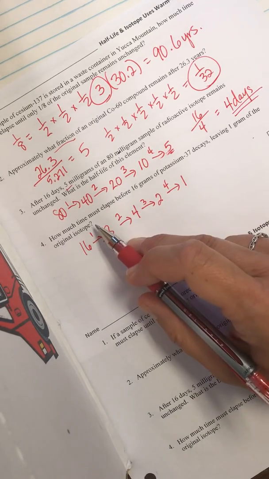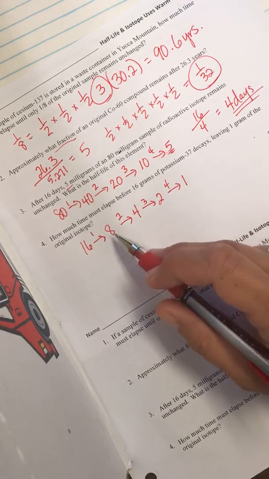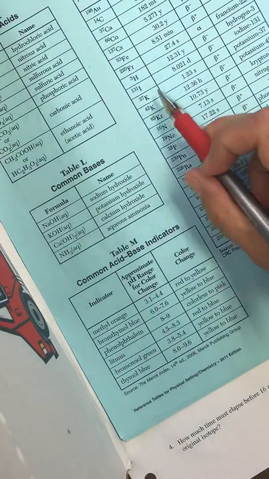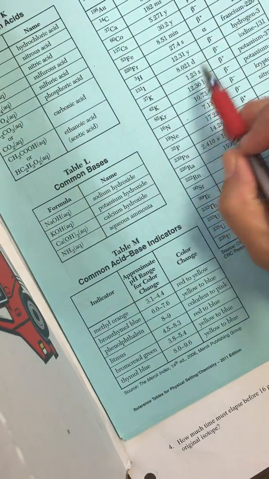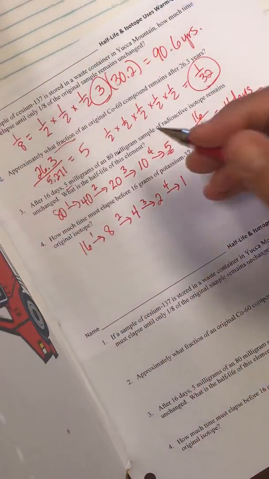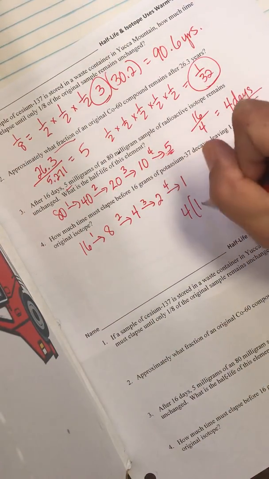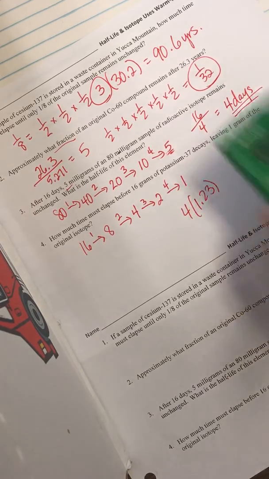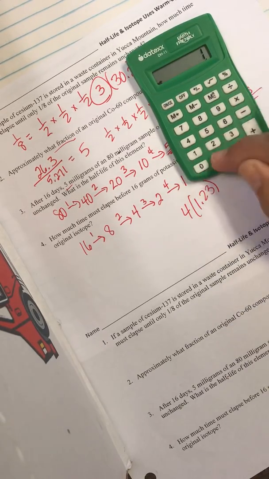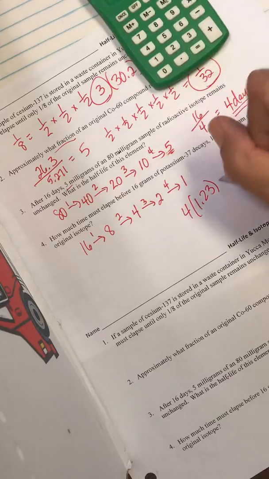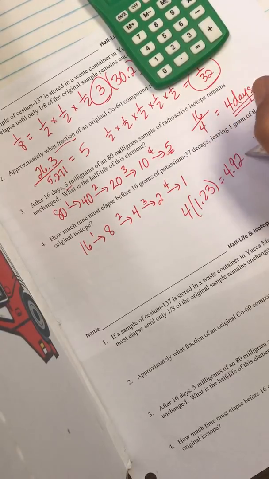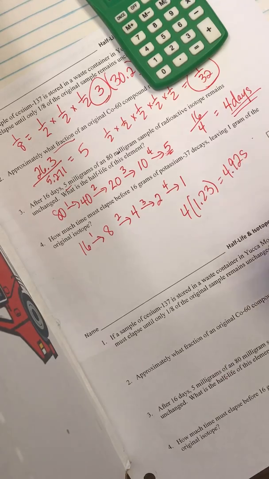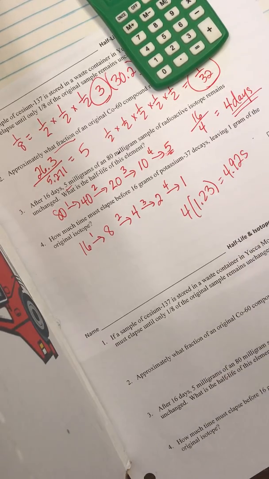And I want to know how much time that is, so I'm going to look up K-37's half-life. K-37, 1.23 seconds. So 4 times 1.23 seconds is 4.92 seconds. This is an extremely short half-life, so obviously this is going to be gone really fast.